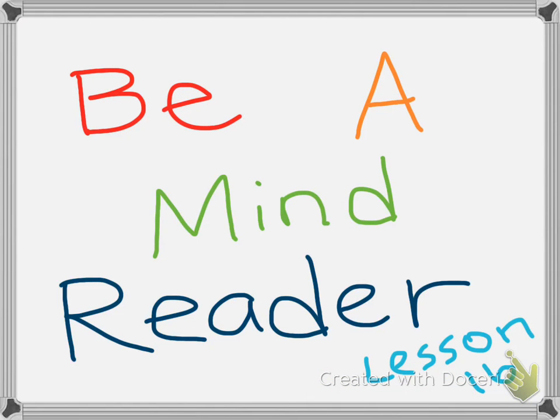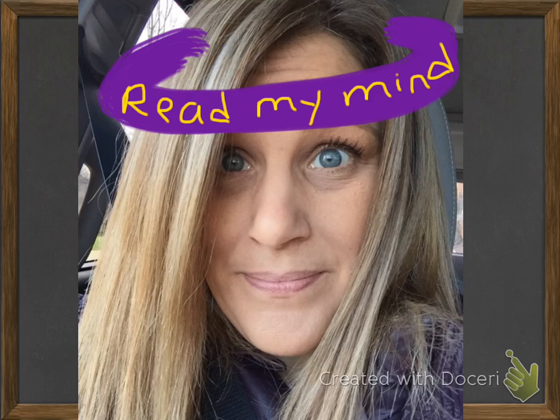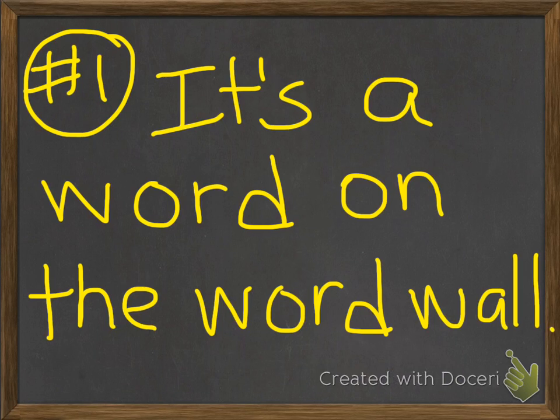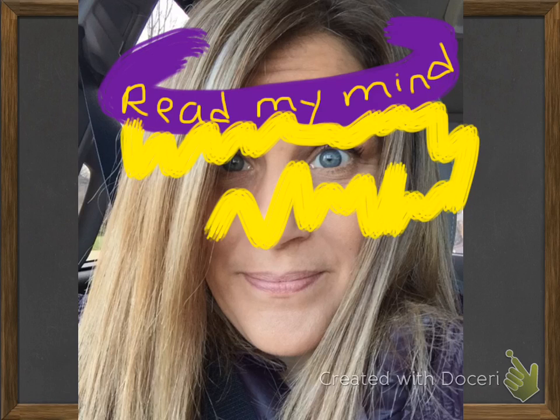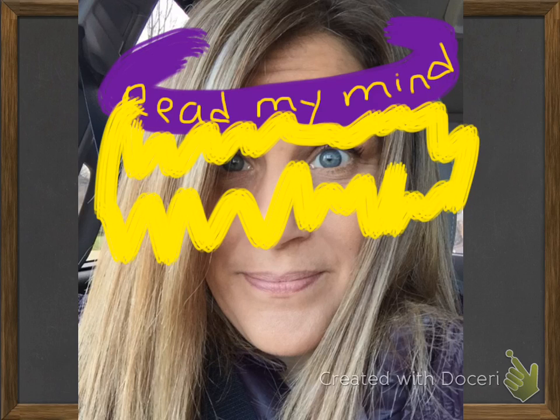Okay, remember to play Be a Mind Reader, you're going to try and read my mind and guess which word on the word wall I am thinking of. You get 5 guesses. Are you ready to read my mind? I've got my magic purple Mind Vibes headband on, ready to send my mind vibes out to you. Okay, here's the first clue to the word wall word I am thinking of. Number 1, it's a word on the word wall. Okay, here come my mind vibes. Okay, what word am I thinking of?